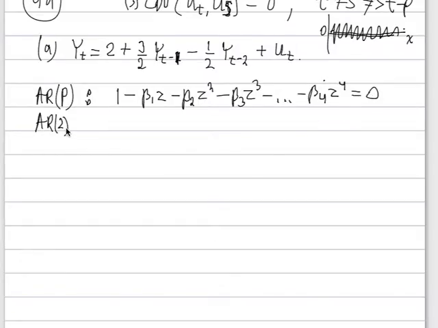In our case, we have only two lags, so we transform this: 1 minus beta 1 is on the first lagged term, so that's 3 over 2 z, minus beta 2, which is 1 over 2, times z squared, equals 0. Solve this equation now. Let's do transformations here.